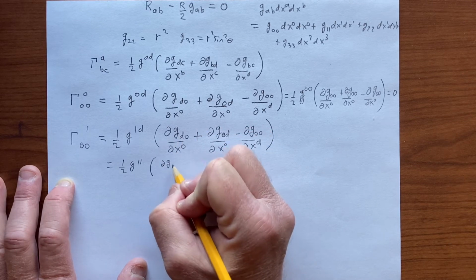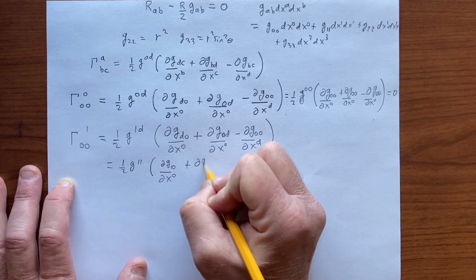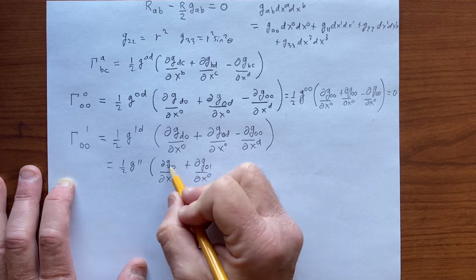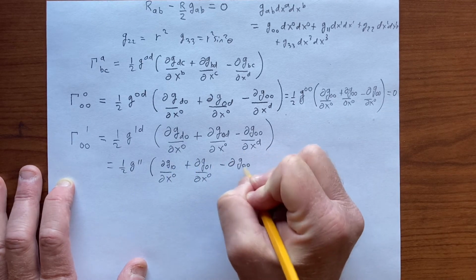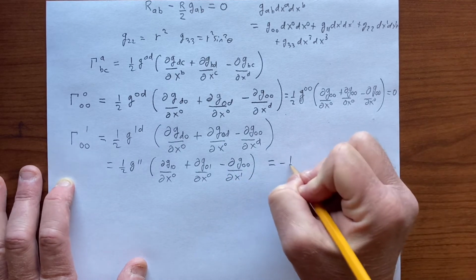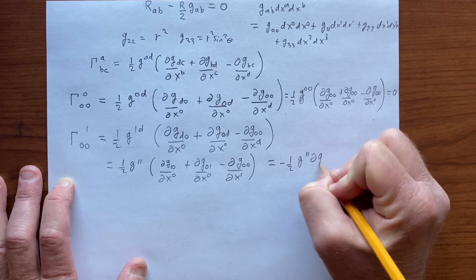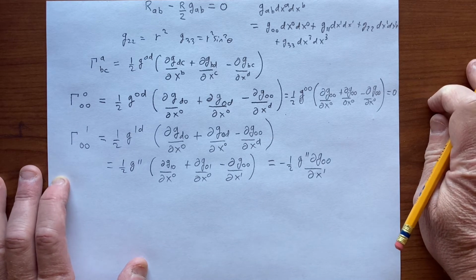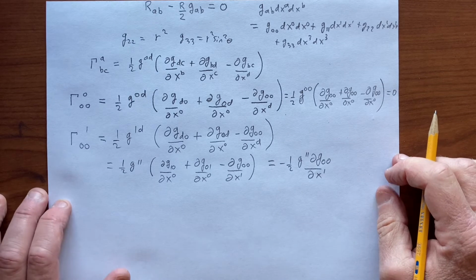dg_10 with respect to x^0. Well, let's just write it out for now. dg_10 with respect to x^0, dg_01 with respect to x^0. Both of these terms are 0 because there are no off-diagonal metric terms, minus dg_00 with respect to x^1, which gives us minus 1/2 g^{11} dg_00 with respect to x^1. And so that's a non-zero connection term.